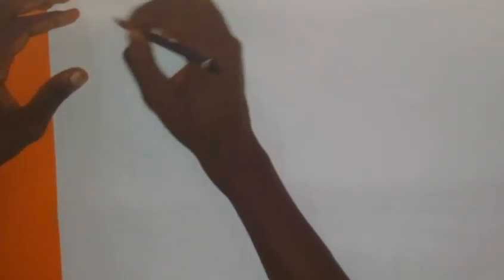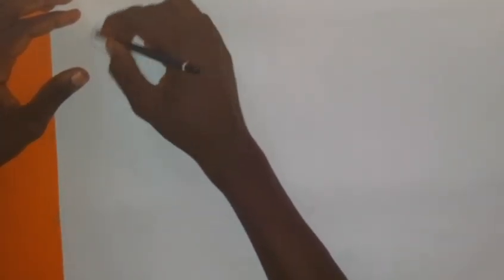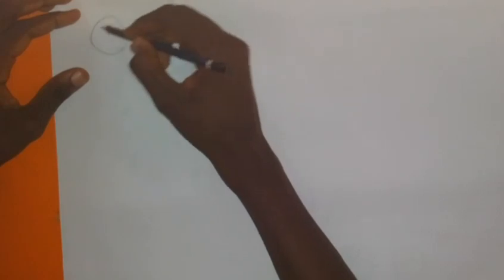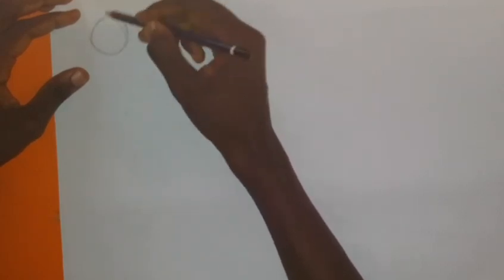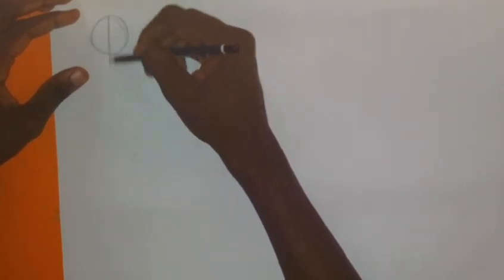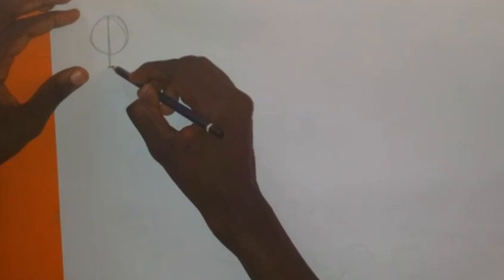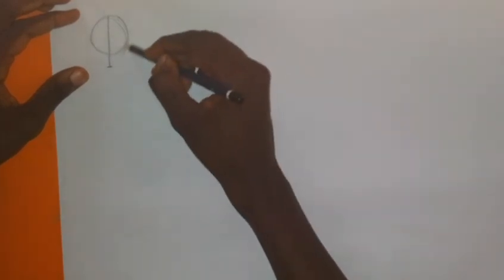In episode 1 of this course, we learned about the gesture and the shape of the head. Now, in this episode, we'll be learning the proportions and adding the side plane.